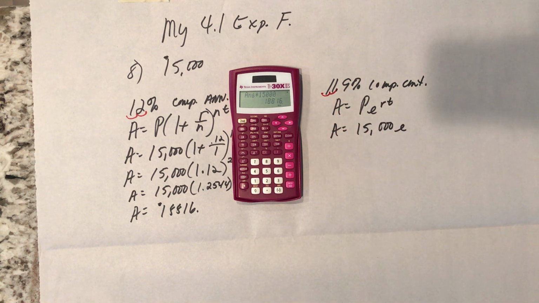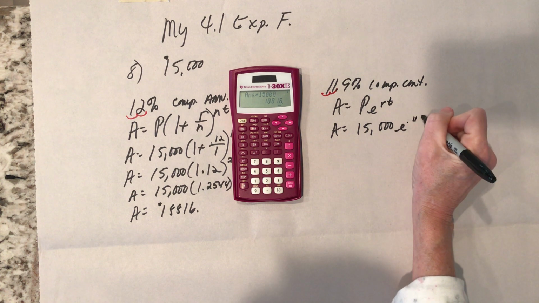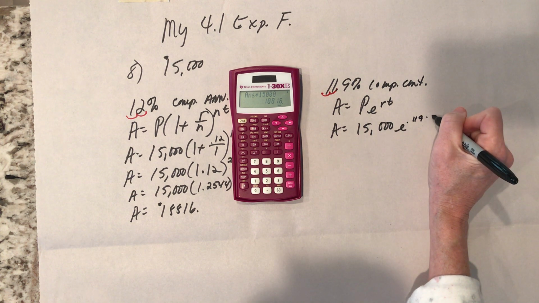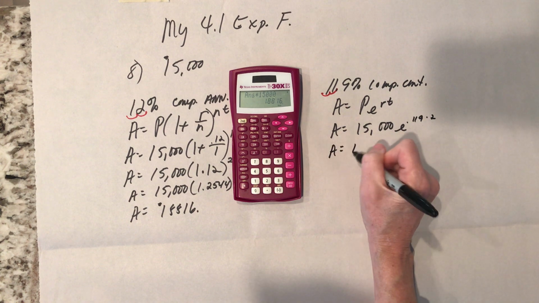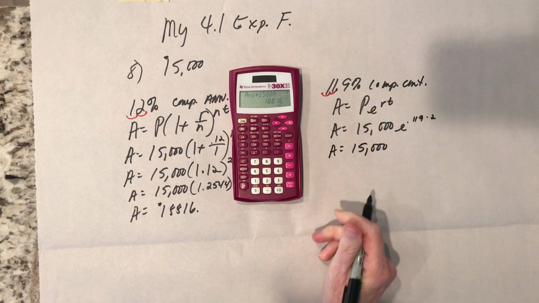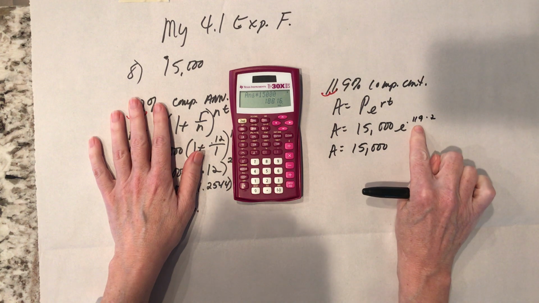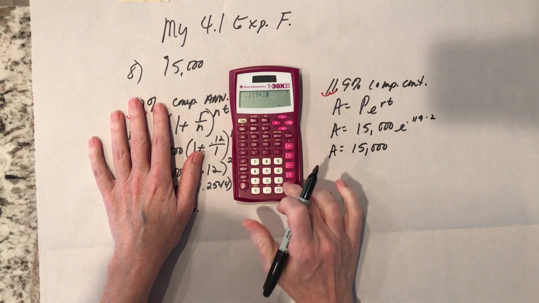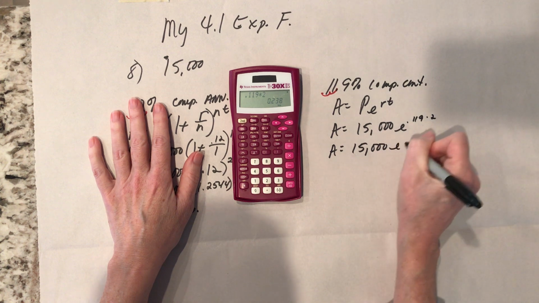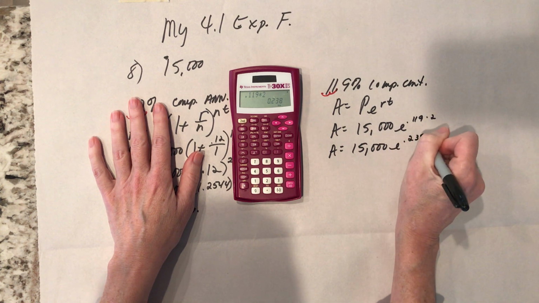Scoot that over 2 places to get the decimal equivalent, 0.119 times the same length of time, 2 years. So 0.119 times 2, and we're getting e raised to the 0.238.